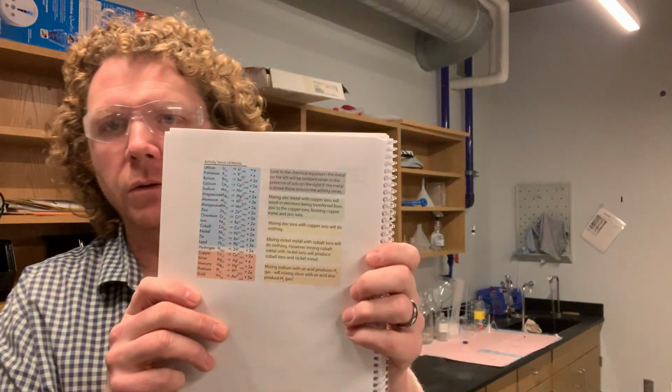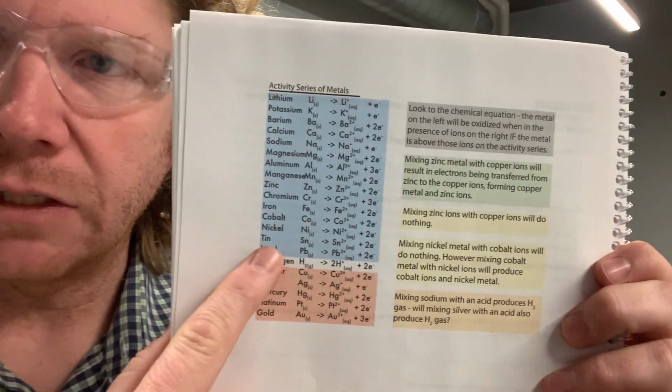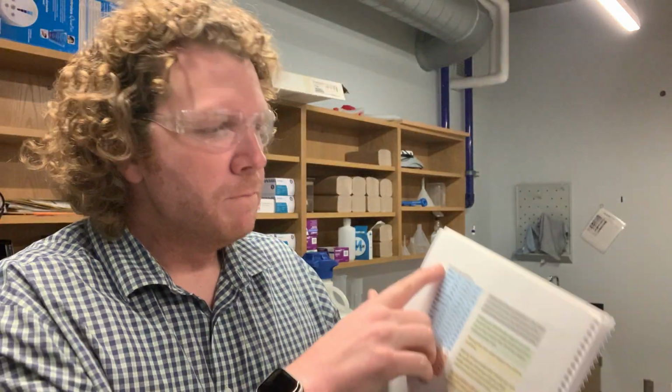In the other wells on this plate, and I'm going to open up to page number 72. On page 72 of your lab manual, you'll see this metal reactivity series. The metals listed at the top are most easily oxidized. Lithium is a metal that is very easily oxidized and very easily produces a lithium ion by losing a single electron. Now, thinking about where lithium is in the periodic table.